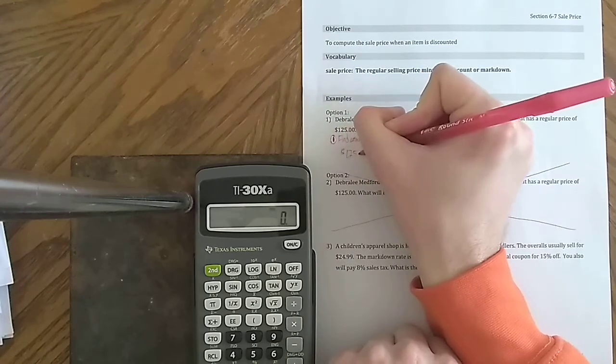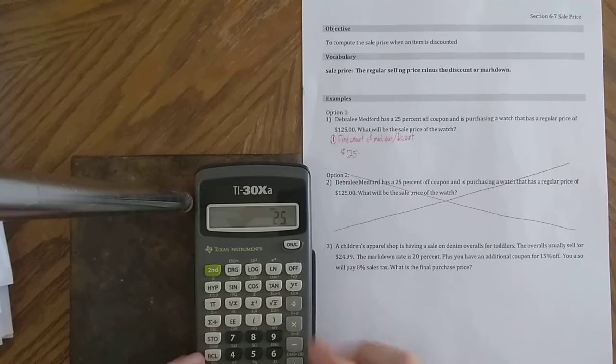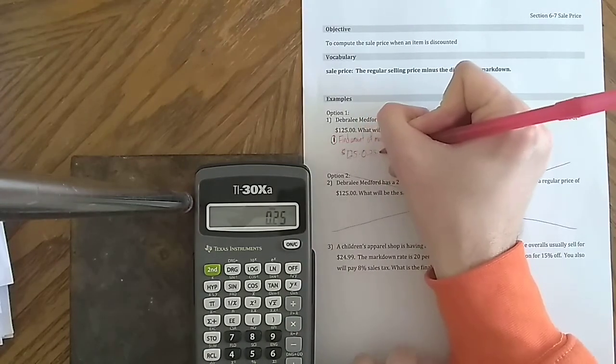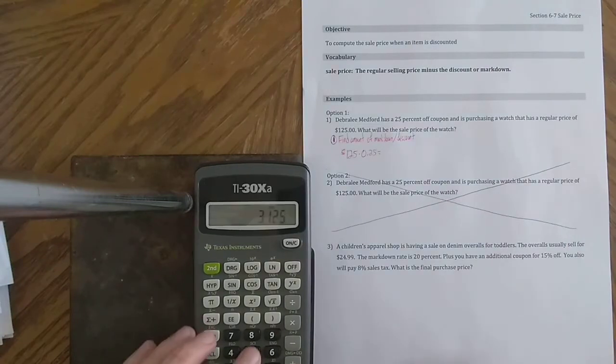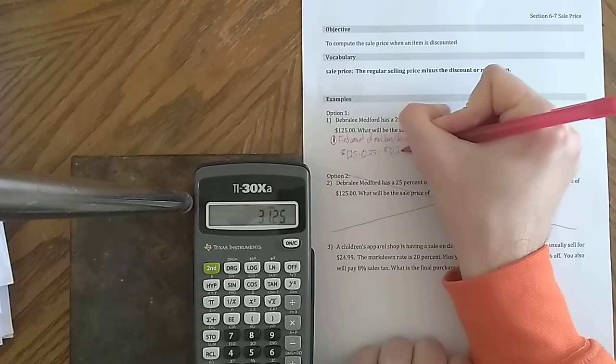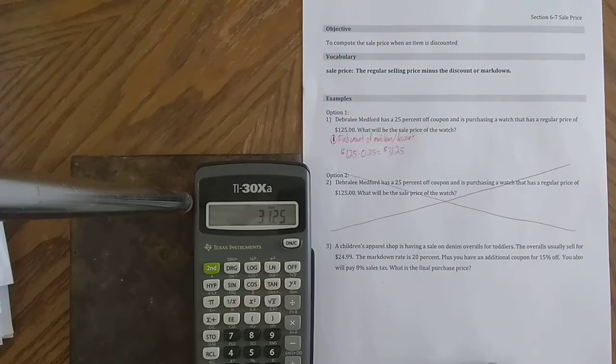So we do 125 times 25%. Remember, we need to change that to a decimal, so 25 divided by 100 is 0.25. And that would be $31.25. This isn't how much you're paying. This is how much the discount is for. This is what we did on Friday.